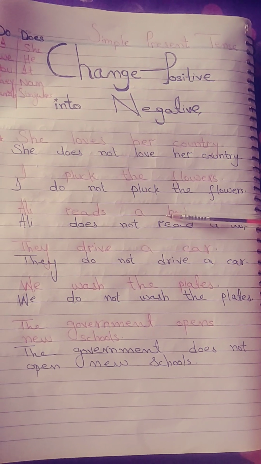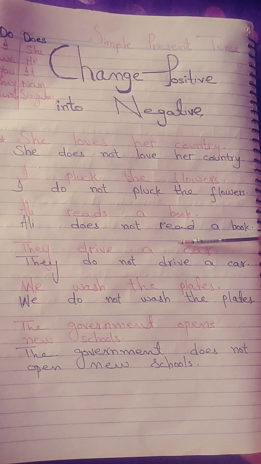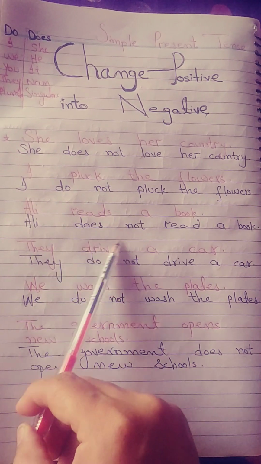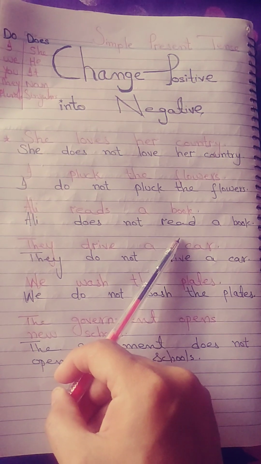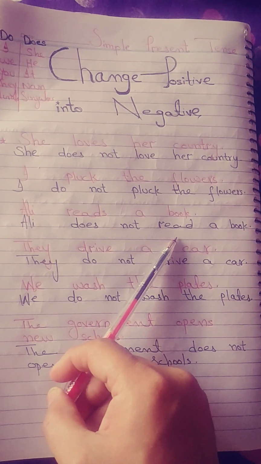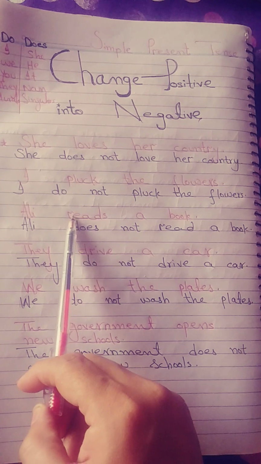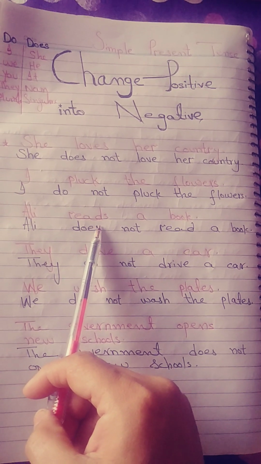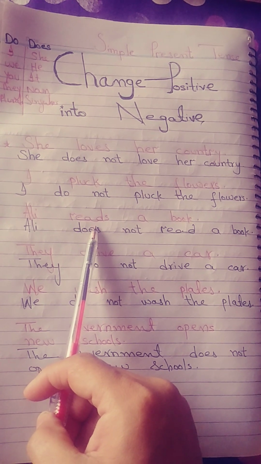It is only used in positive sentences, not in negative sentences. So we will remove s. Okay, so Ali does not read a book. Here we will not add s again because it's a negative sentence. In positive sentences or affirmative sentences, we will add s or es with singular pronouns.